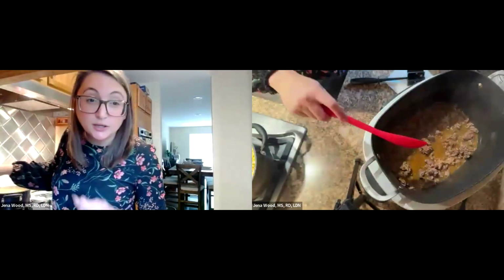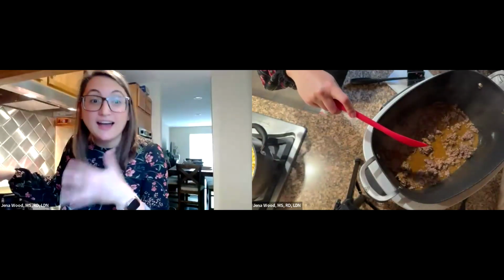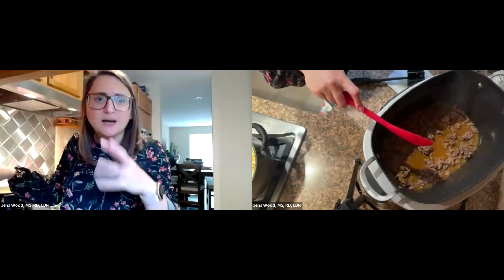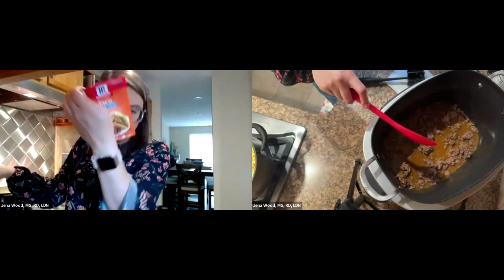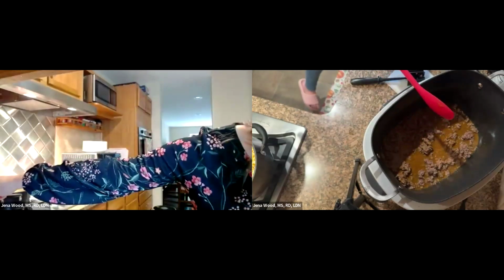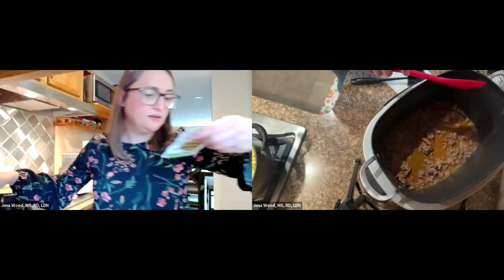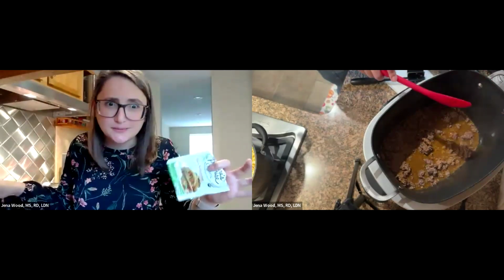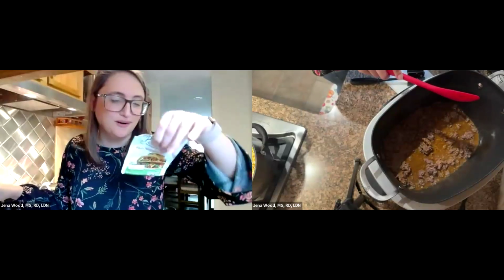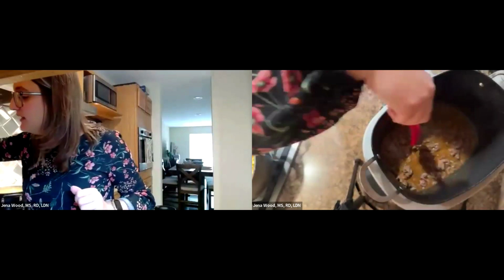You want it to thicken up a little bit, which most taco seasonings are going to have some type of starch, whether it's a potato starch or a corn starch. Like this one has corn starch. What did ours have? Threw it in my sink. So this one is brown rice flour. So depending on what kind of starch, what that's going to do is help thicken up some of that liquid that's in there.